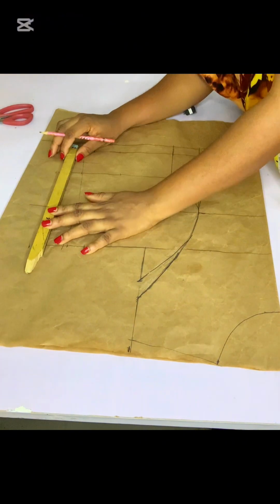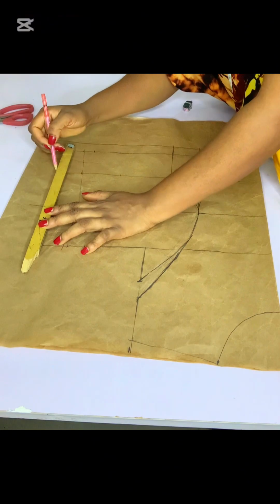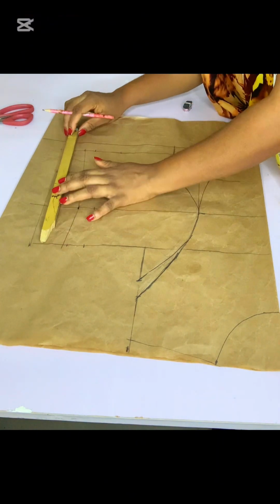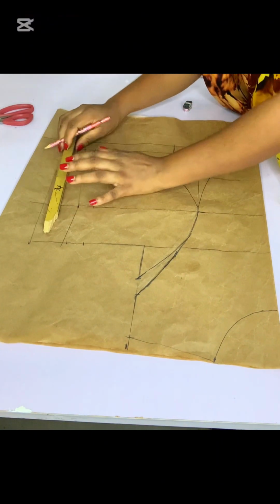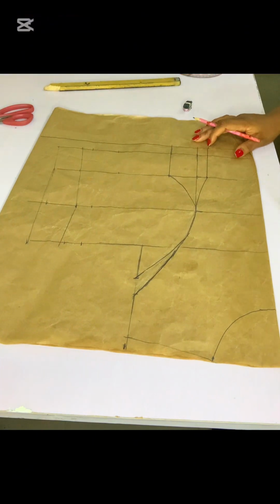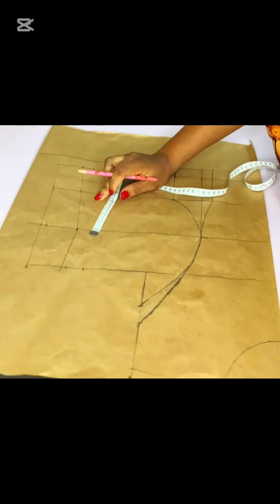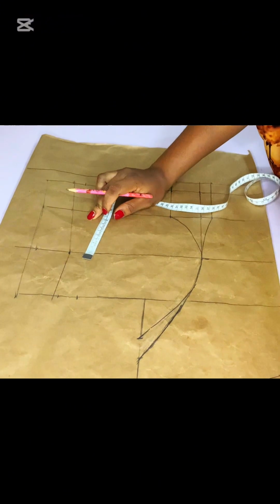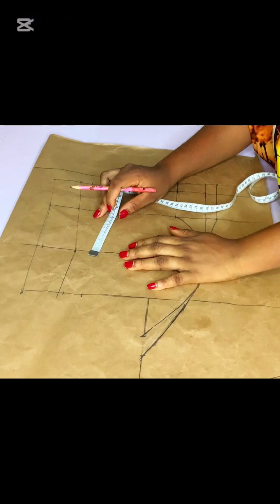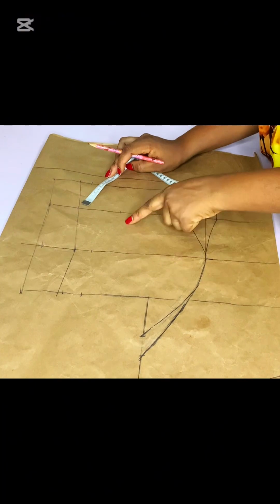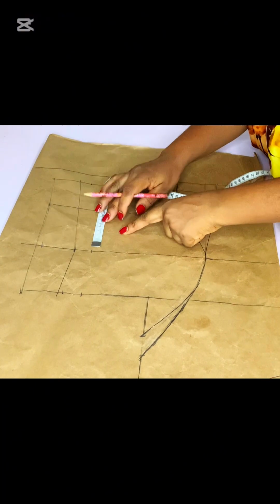So when you are done with that, just connect all the points like so. That will serve as your allowance. Okay, so when you are done with that, the next thing I'll go ahead to do now is to take the side bust dart. This is also really necessary while sewing the bustier, to help prevent folds at the side.